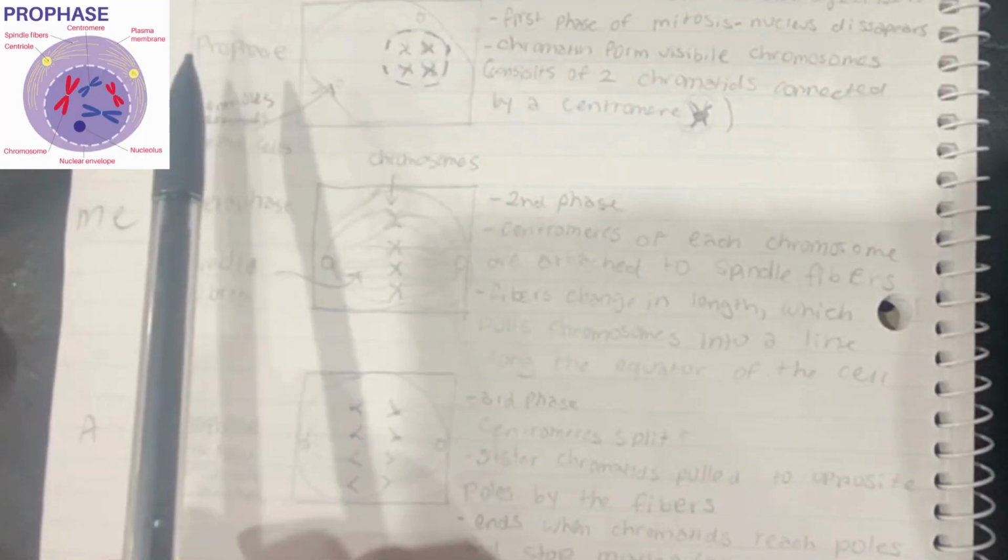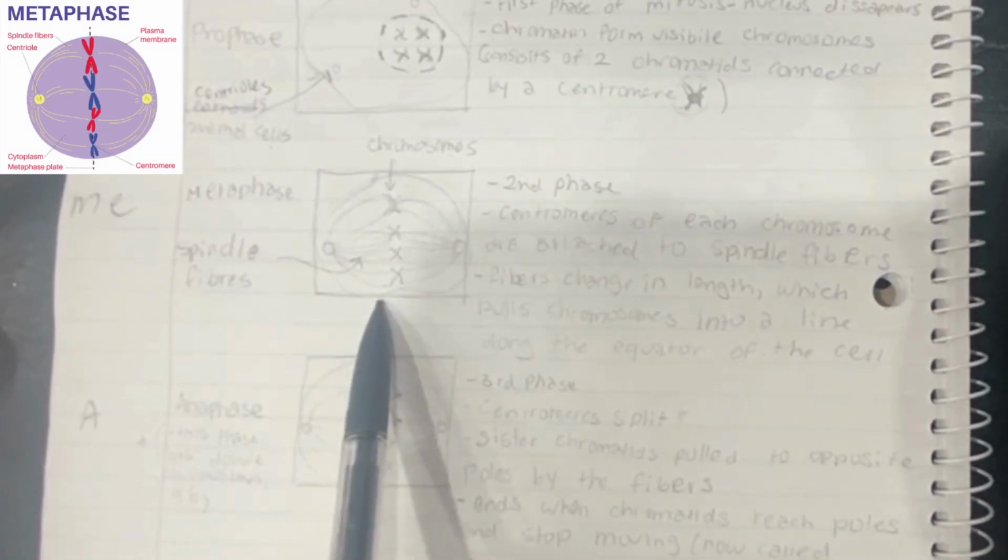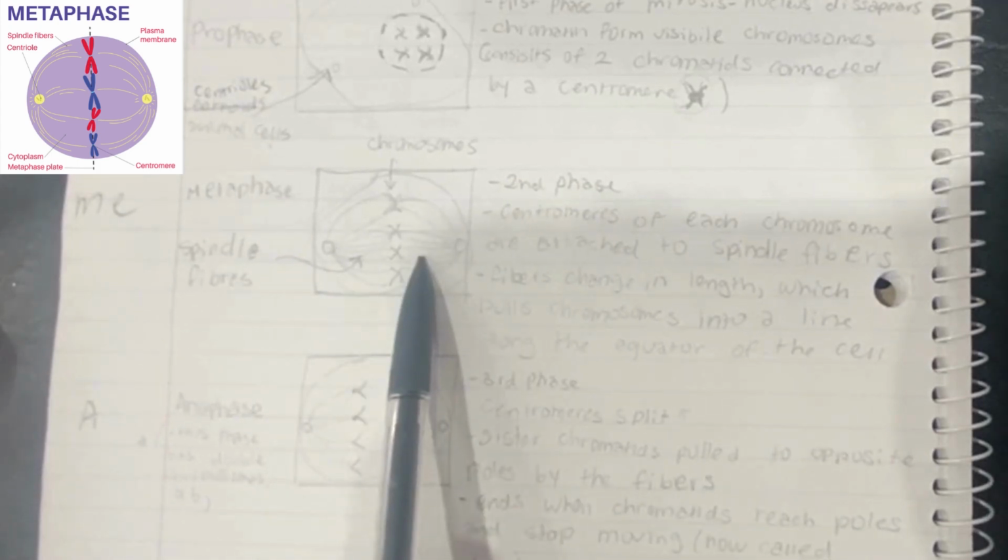Let's go into prophase first. In prophase, the nuclear membrane starts to disappear and visible chromosomes are formed. In metaphase, the chromosomes are then lined up in the middle of the cell as they're attached to spindle fibers, which have different lengths and are attached to centrioles on either pole of the cell. And a way to remember metaphase is to remember M for middle. The chromosomes are lined up in the center of the cell, the middle of the cell, same thing.